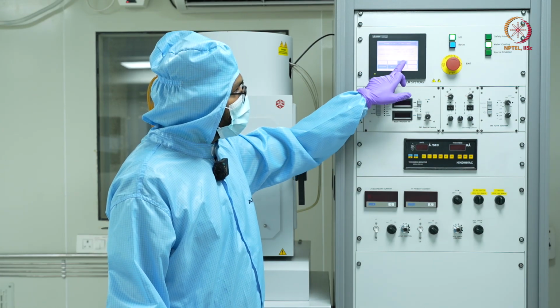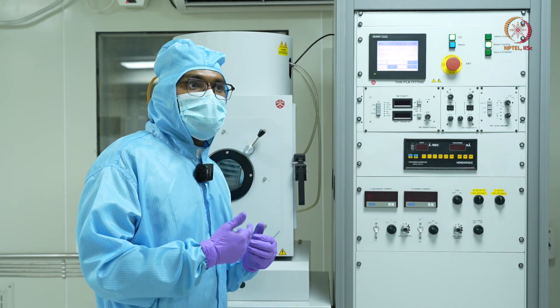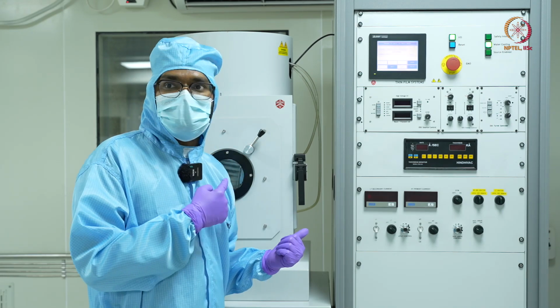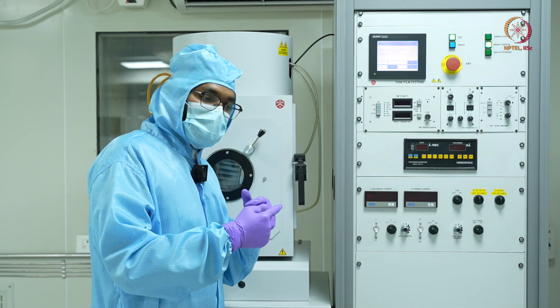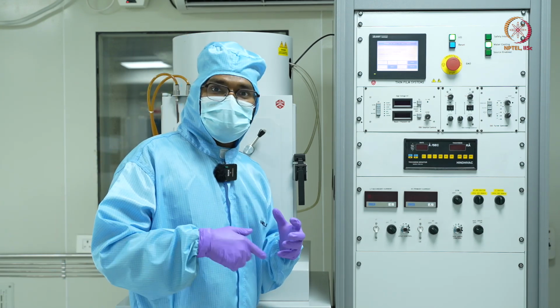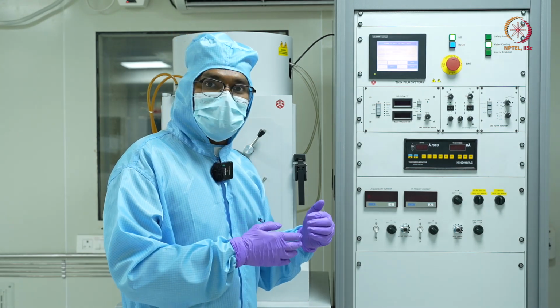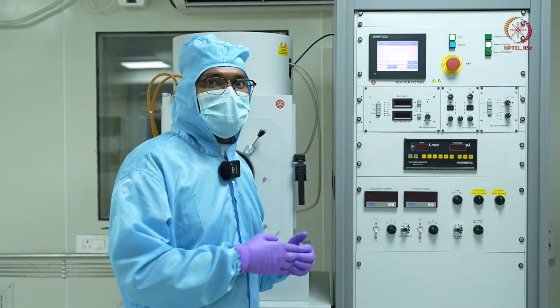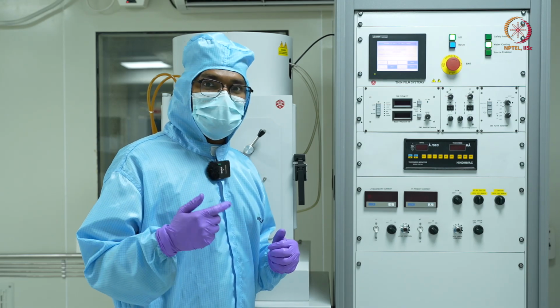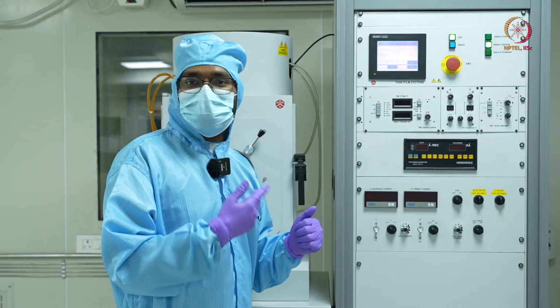So once I click on it, basically what will happen right now, you can see the pump running. My roughing pump, or the main pump, has started. Now it will take the pressure from atmospheric pressure, that is 10 to the power plus 3 millibar, to somewhere around 10 to the power minus 2 or minus 3 millibar.